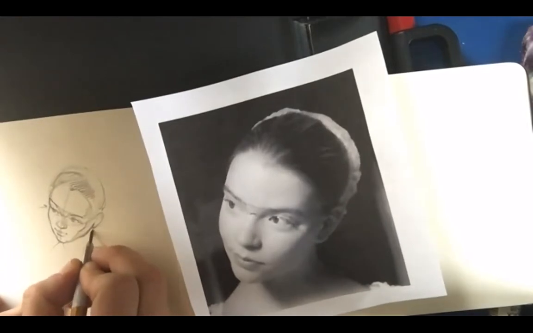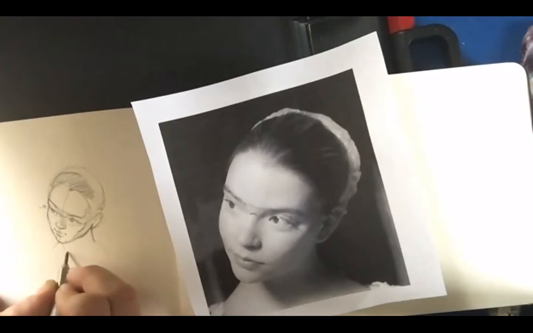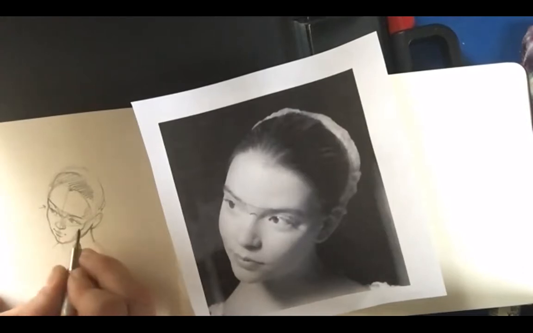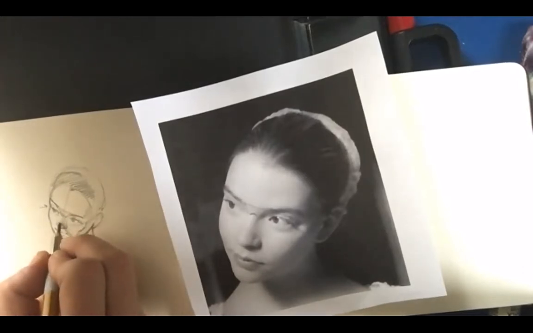I'm just going to try to figure out what's going on with her neck a little bit more, because that can be fun, and it's also useful because you're letting the viewers know what's happening with the neck.